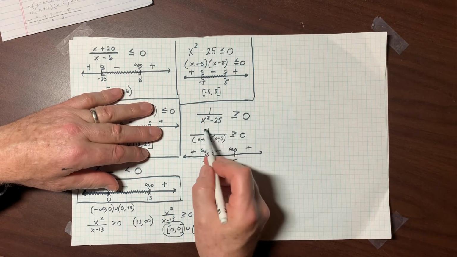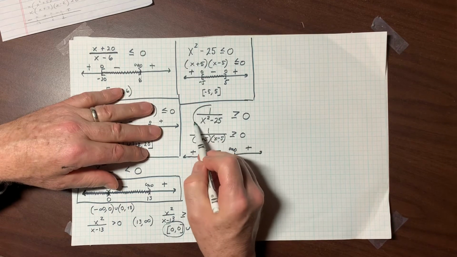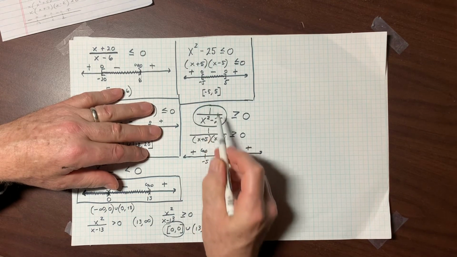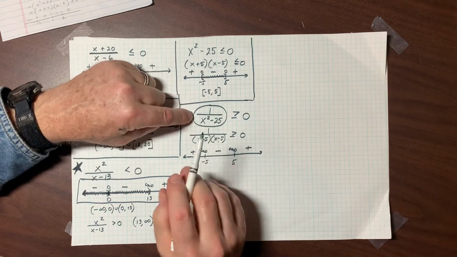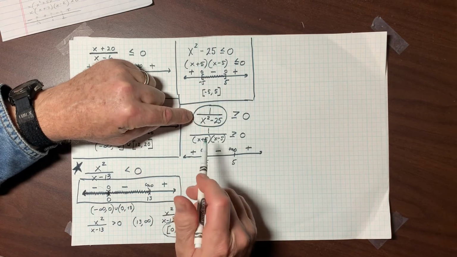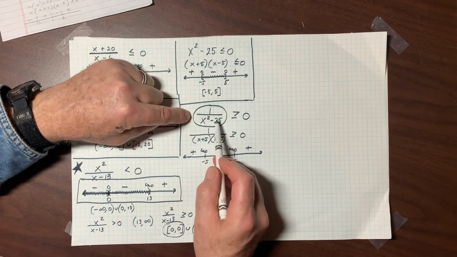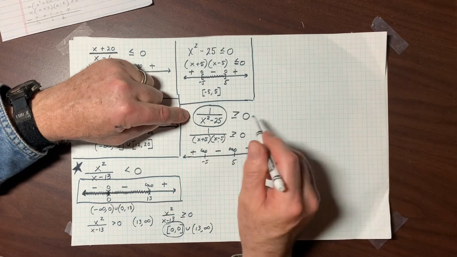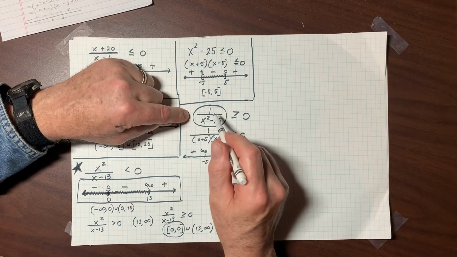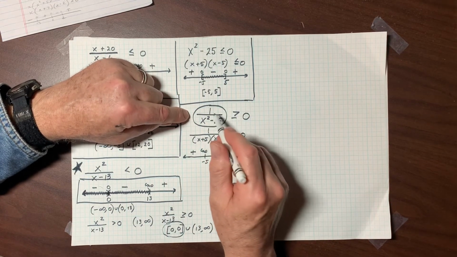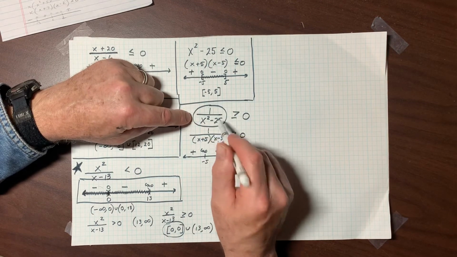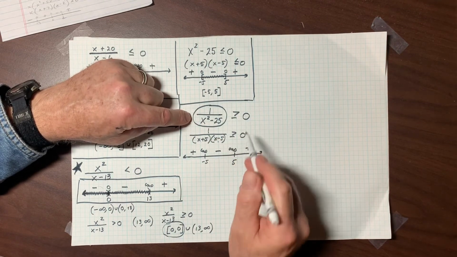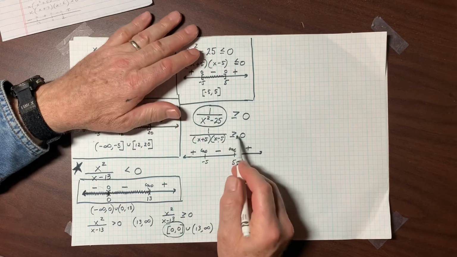First of all, this right here, just look at it. This expression will never equal 0. In order for a fraction to equal 0, the top number has to be 0. We have 1 in our numerator, and it's never going to be 0. So this thing can't equal 0. So the question is then, when is it greater than 0?